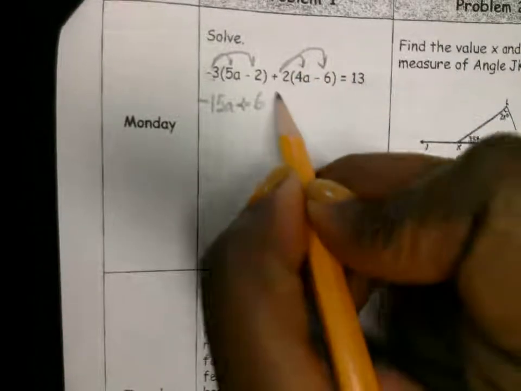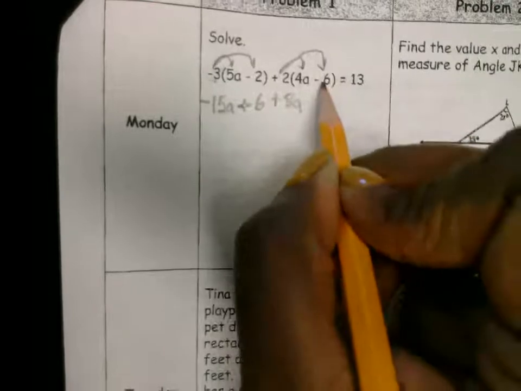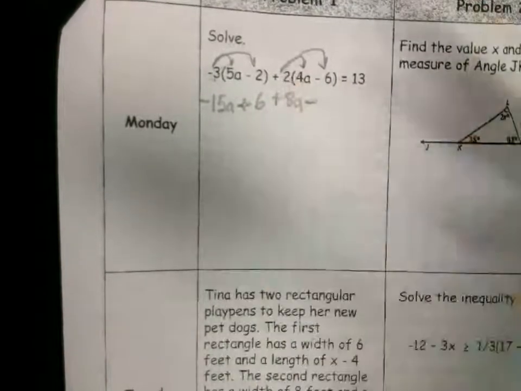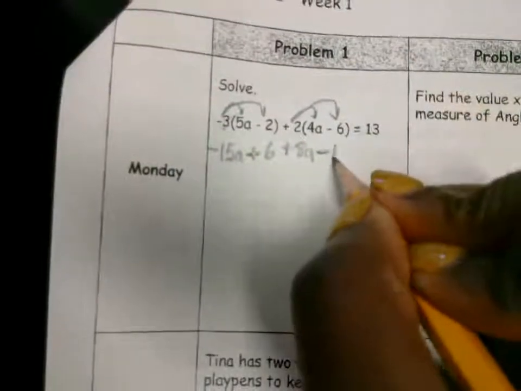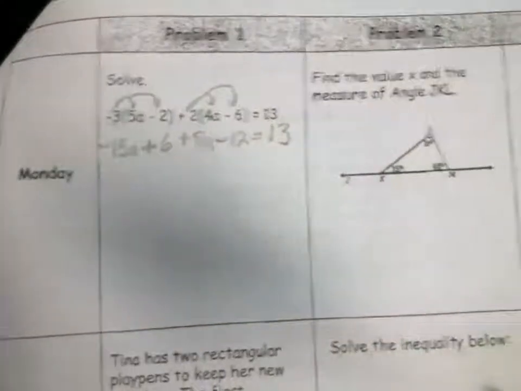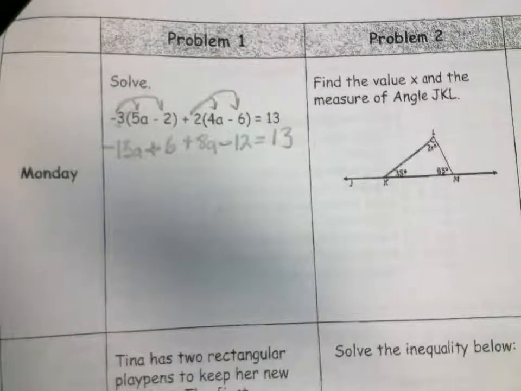2 times 4a gives us 8a. 2 times a negative gives us a negative, so I'm putting minus there. 2 times 6 is going to give us 12. Bring down the equal sign, bring down the 13. Next, we combine like terms on each side.